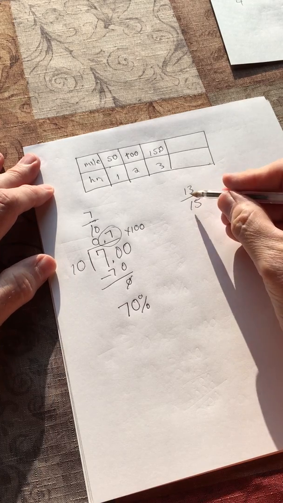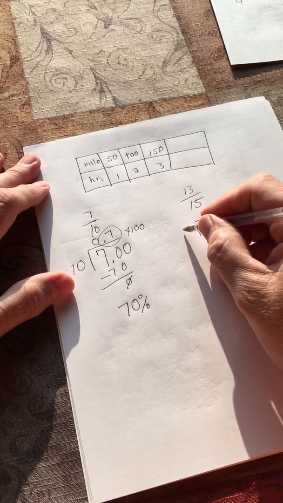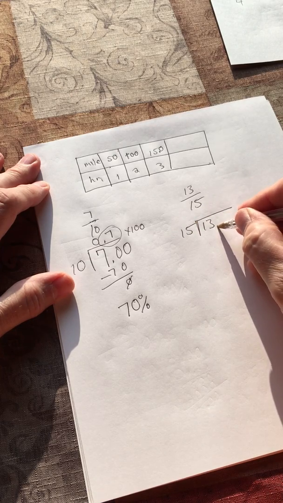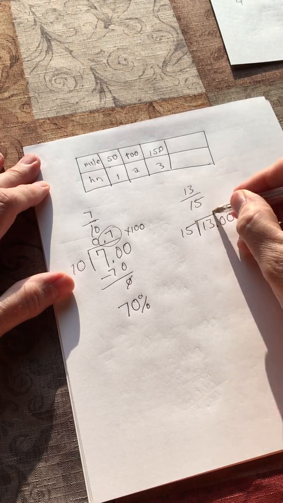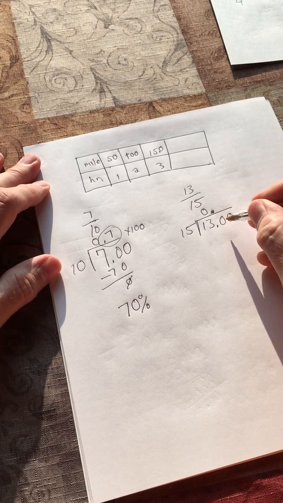Now we look at this one over here, and we've got the 13. The king goes in the castle, and then there's 15. Oh, this one's going to be a little bit nastier. Okay. Can 15 go into 13? No, but it can go into 130.